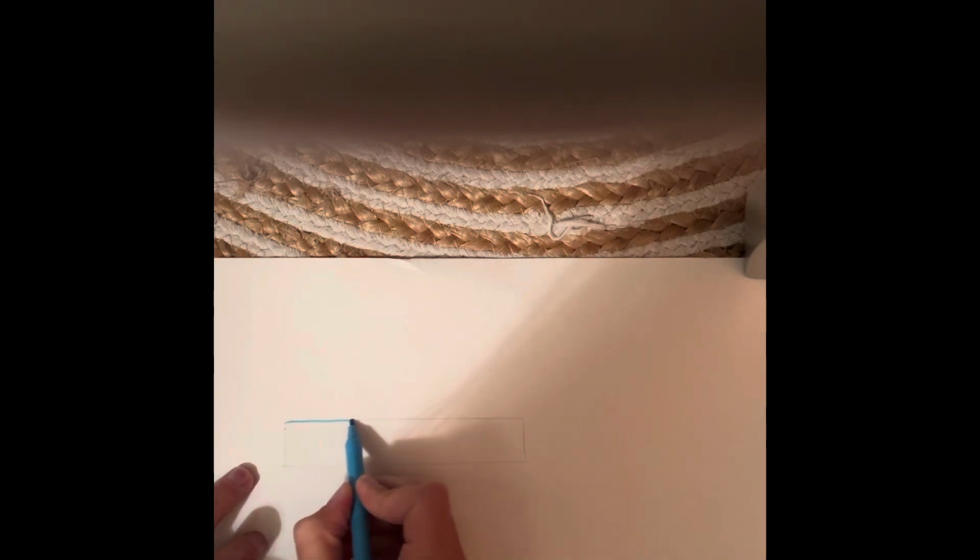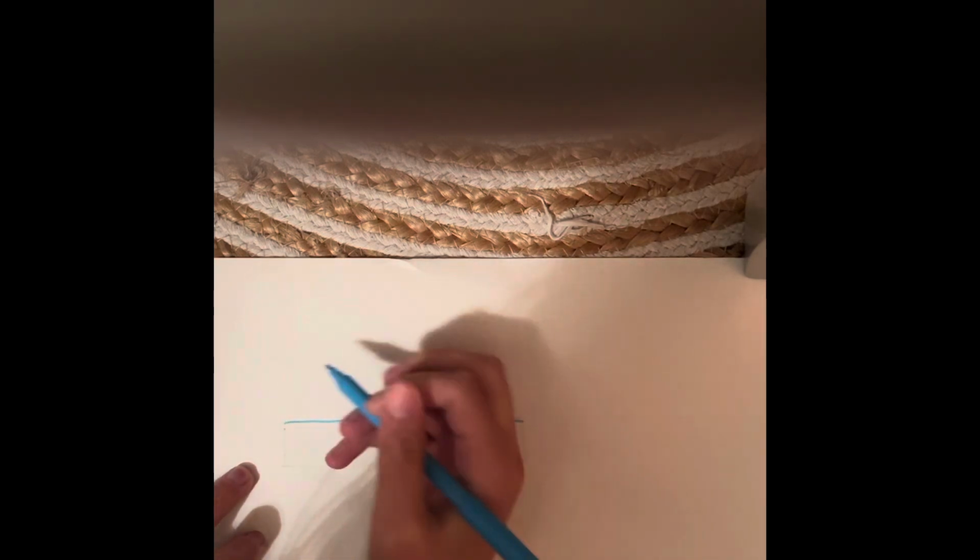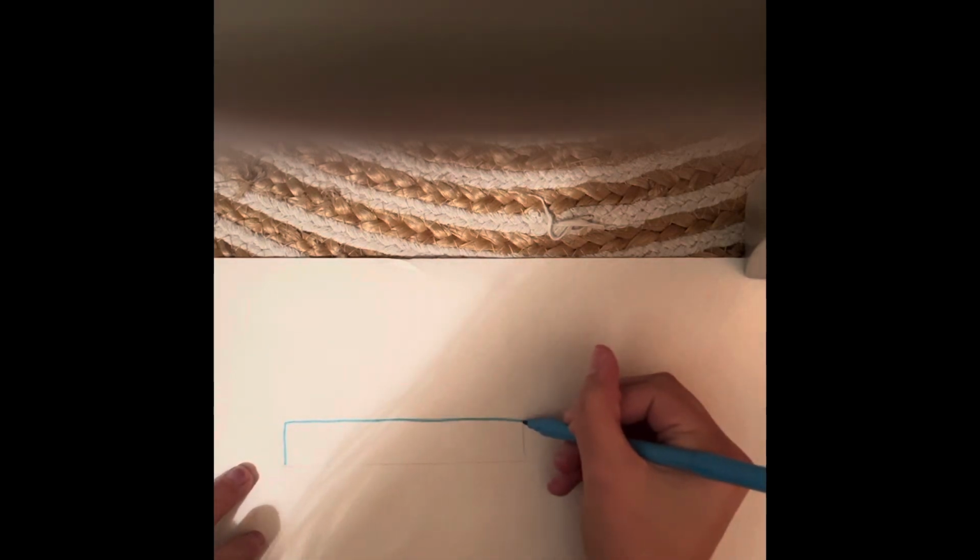So, in our problem here, I'll read it. It says this blue ribbon right here represents 3/4 of all blue ribbon on a spool. Draw all the blue ribbon on the spool. So let's get started. So let's just say that this is all the blue ribbon.